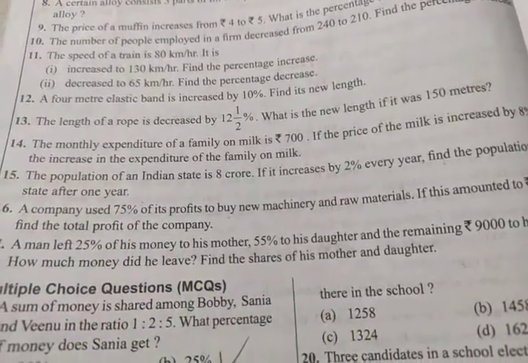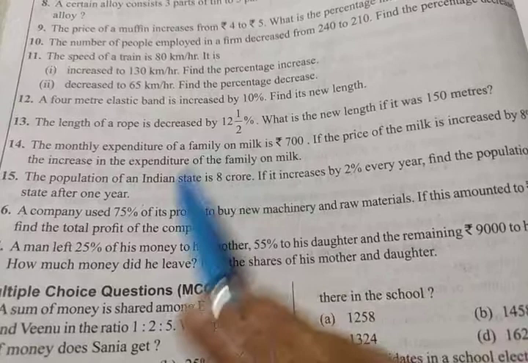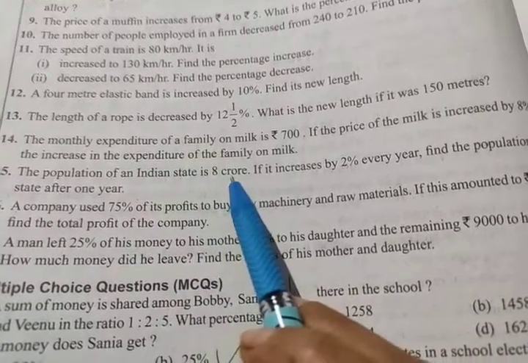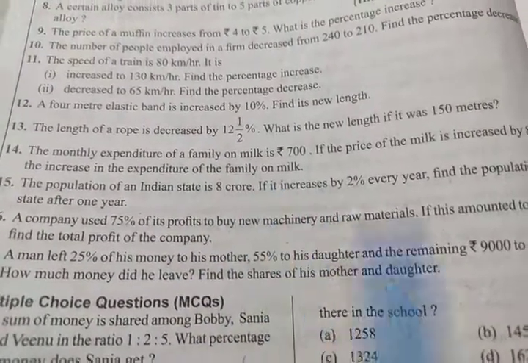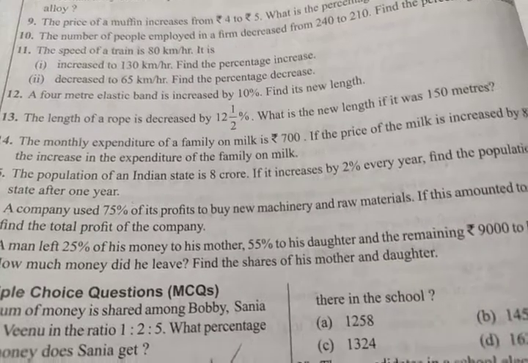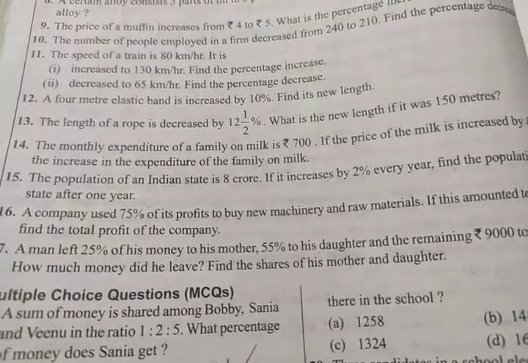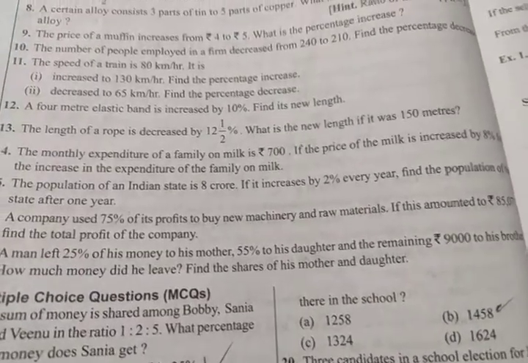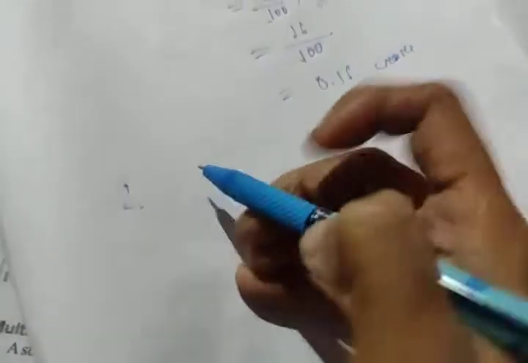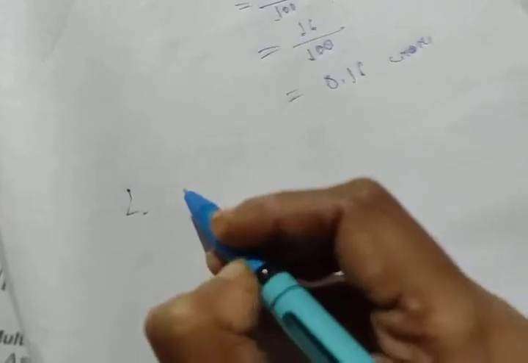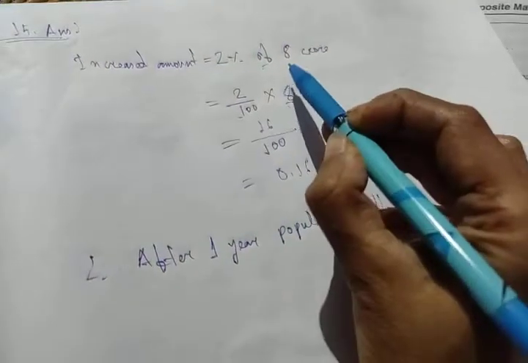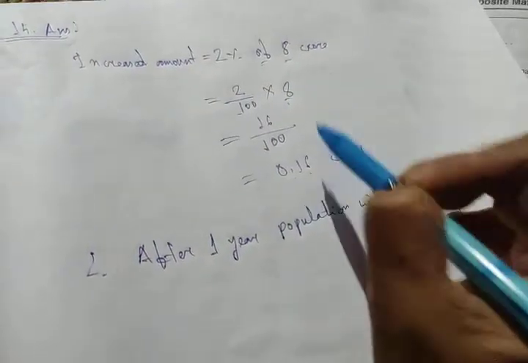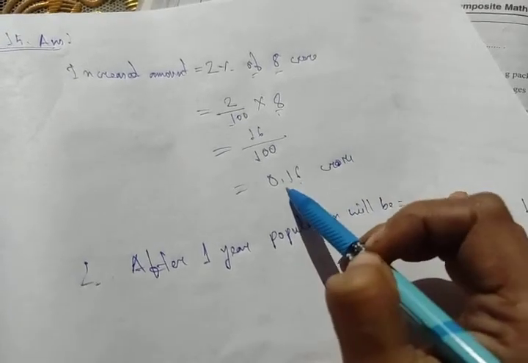So initially it was 8 crore, again it is increased by 0.16 crore. Therefore after 1 year the population will be, say, initially it was 8 crore, again increased 0.16 crore.